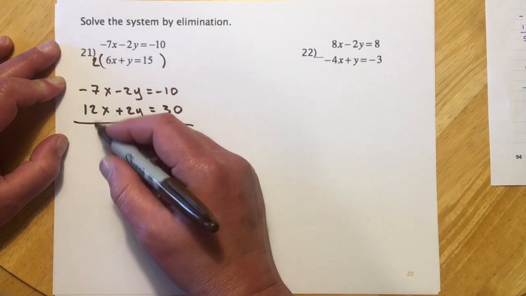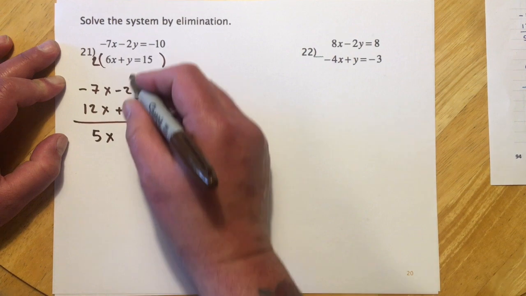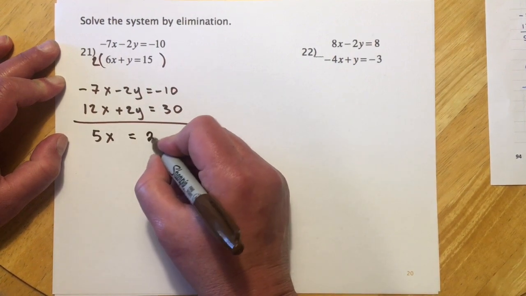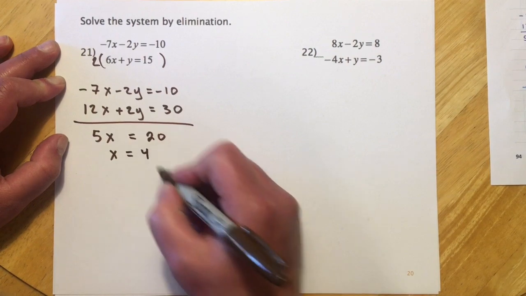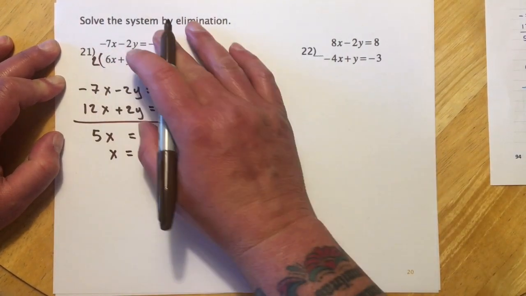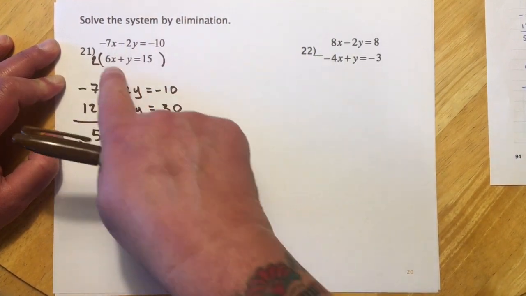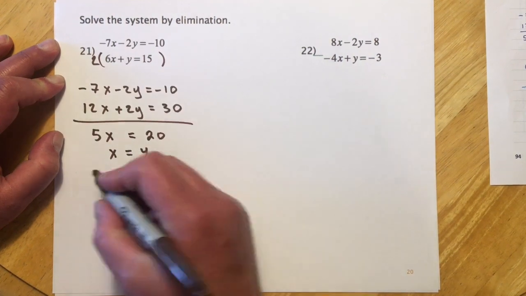And then adding these, negative 7 plus 12 is going to be 5x. The y's cancel out as planned, equals 20. And then dividing, I get x equals 4. Once I have x equals 4, I can back solve. I could pick either equation. I think I'm going to go with the one with the plain y since I'm actually solving for y.